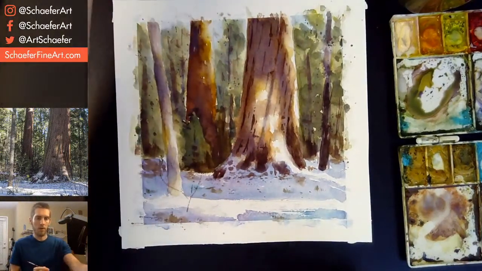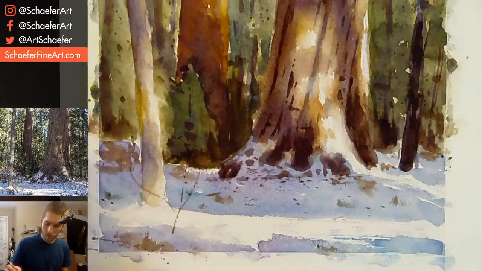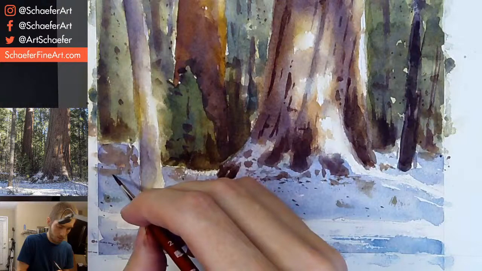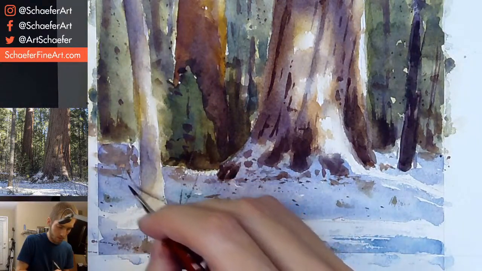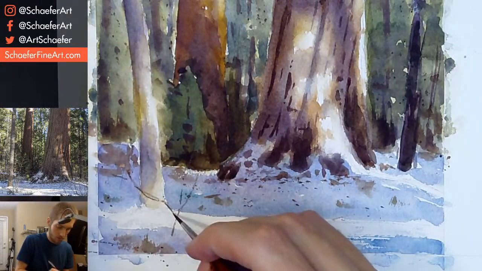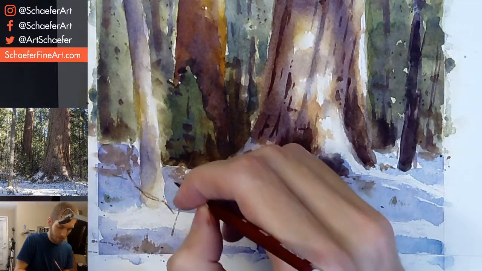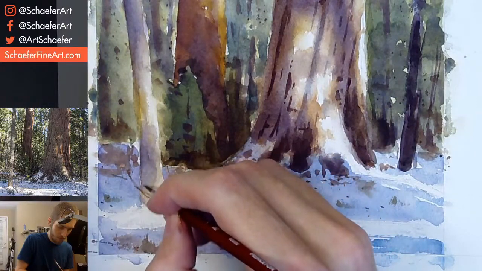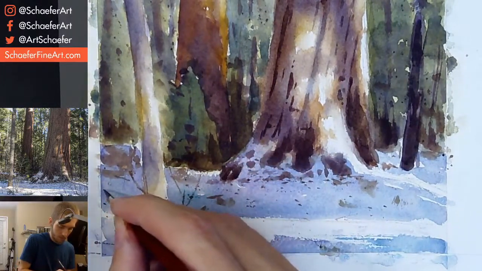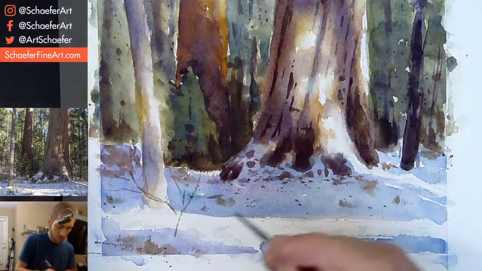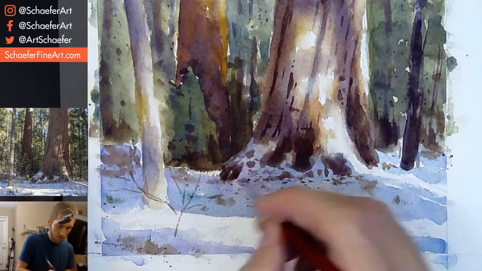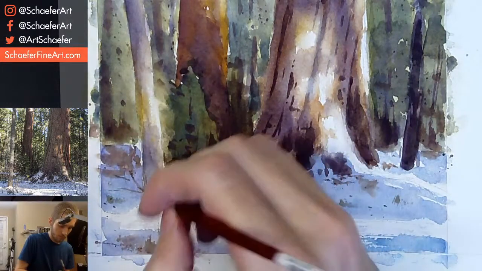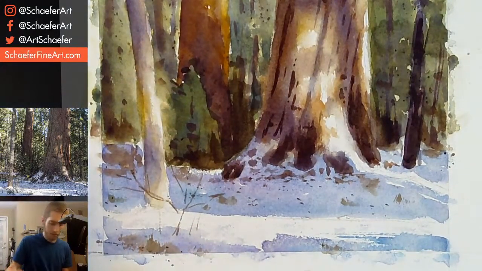So I'm just adding little branches and trees in the front, you know, just to make it look a little more like nature. And it just helps give a little more depth too, you know.